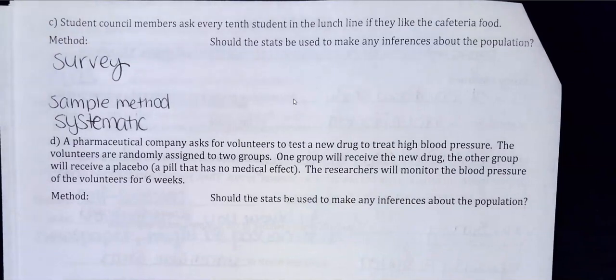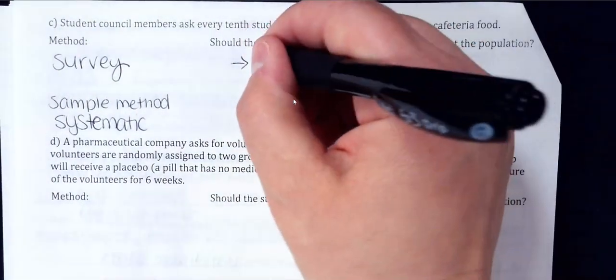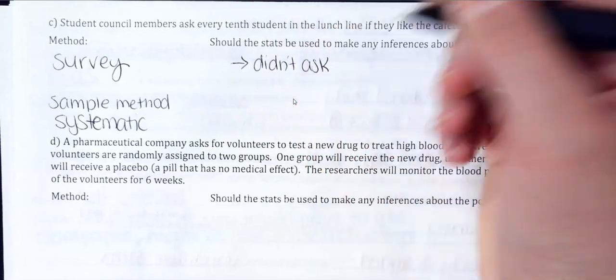If I ask every 10th person in line if they like what they're serving at lunch, am I underrepresenting any group? You're underrepresenting the people who pack their lunch. Yeah, exactly. So if I'm trying to make this conclusion about everybody in the whole school, I didn't ask anybody that packed. I just asked people in the lunch line.